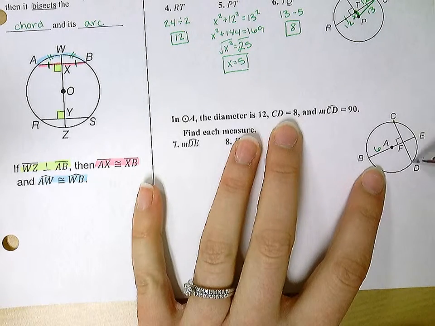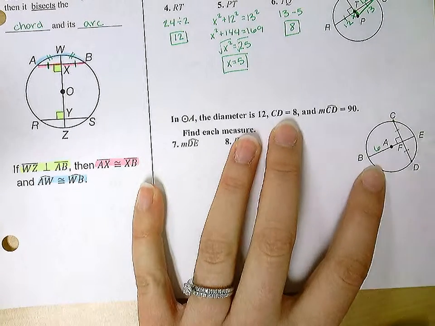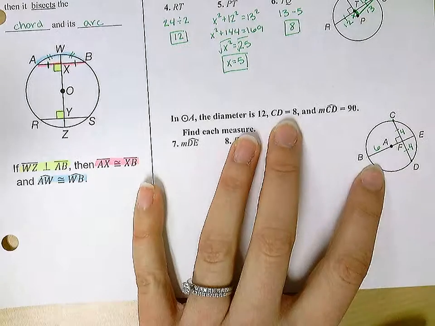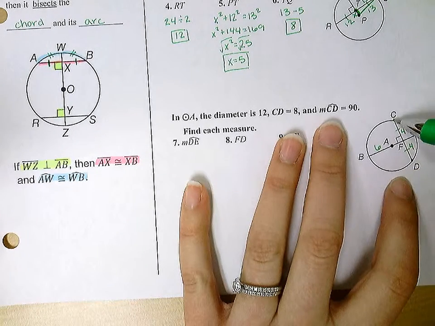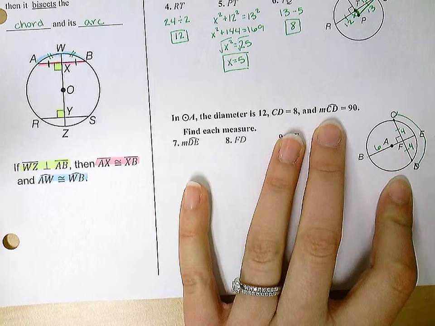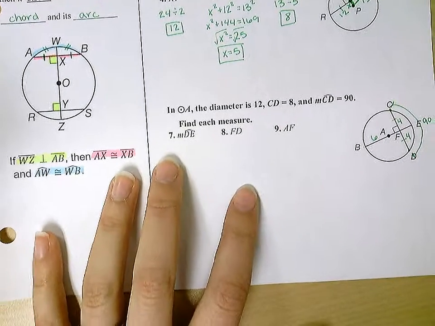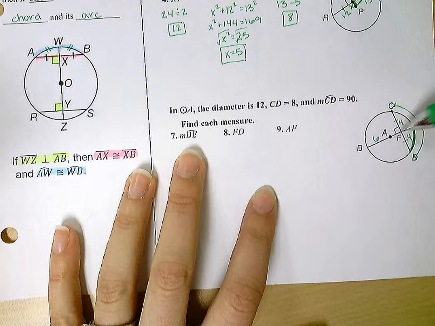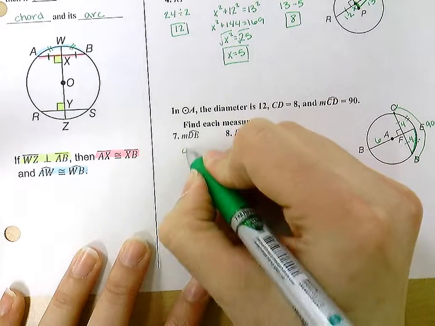CD, from point C to point D, is 8. Well, I know this is perpendicular to that chord, so these are congruent, meaning it splits it in half. So each of those would be 4. Then I have the measure of arc CD. So from C all the way around to D is 90. Okay? In number 7, I'm trying to find the measure of arc DE. So that's this piece right here. Well, since this diameter is perpendicular to that chord, your arcs get split in half as well. So arc DE would be 45.